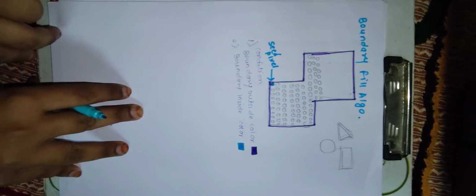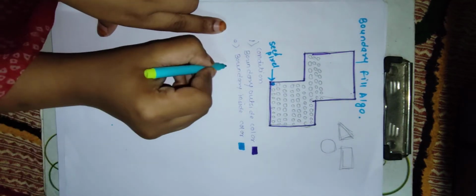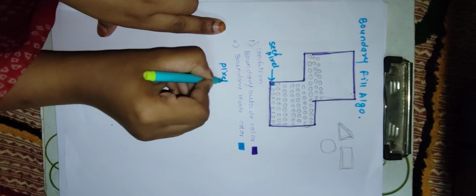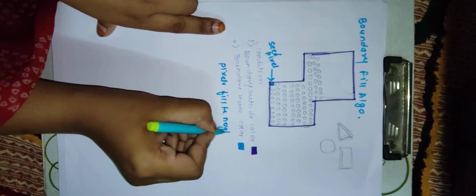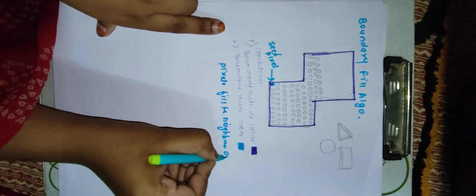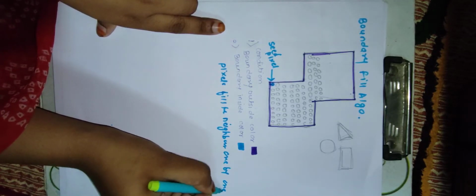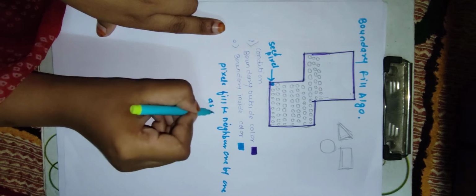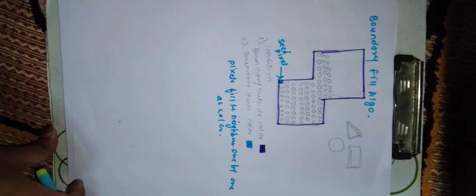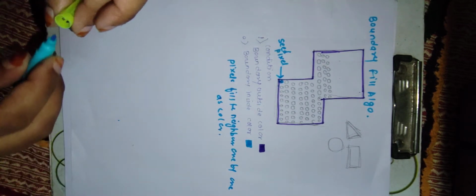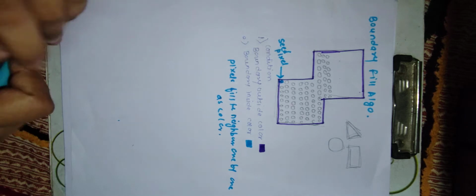So the pixel fills its neighbors one by one with the color. Now, in the boundary fill algorithm there are two approaches.